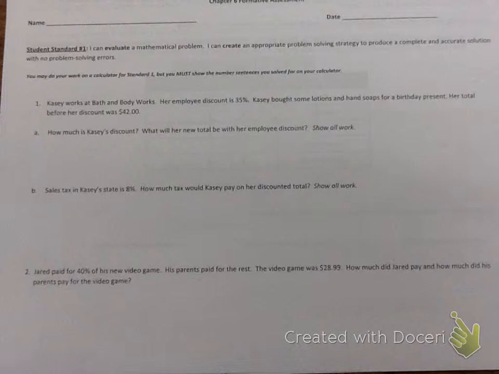So if you take a look at our first problem, Casey works at Bath & Body Works. Her employee discount is 35%. Casey bought some lotions and hand soaps for a birthday present. Her total before her discount was $42. So I have some important information: her total was $42 and her discount is 35%.